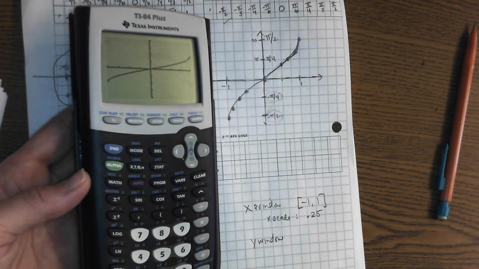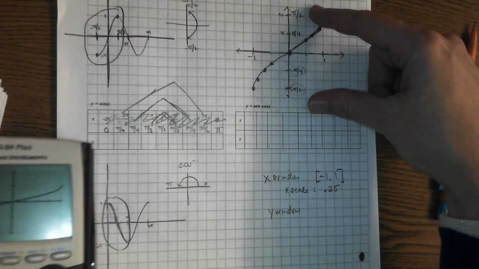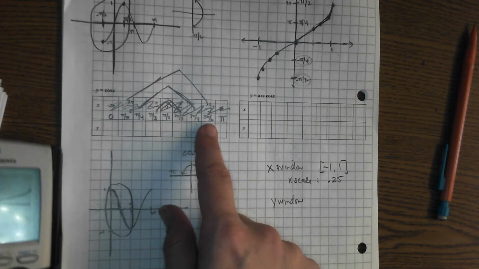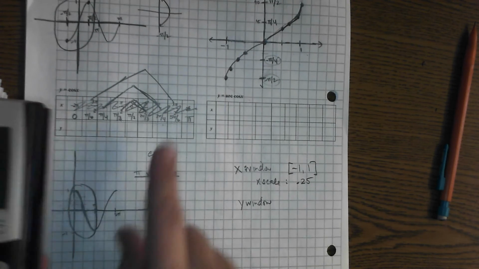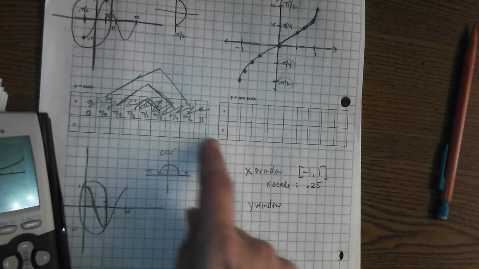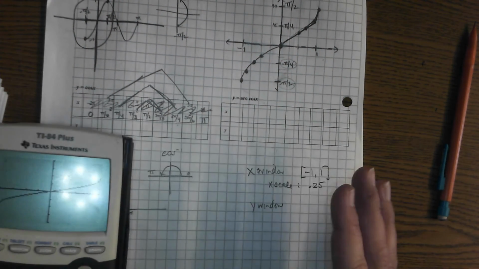But for inverse cosine, you don't go -pi/2 to pi/2. You go 0 to pi. Because the x coordinates that we look at are going to become your y coordinates, so they're just 0 to pi, not negative.